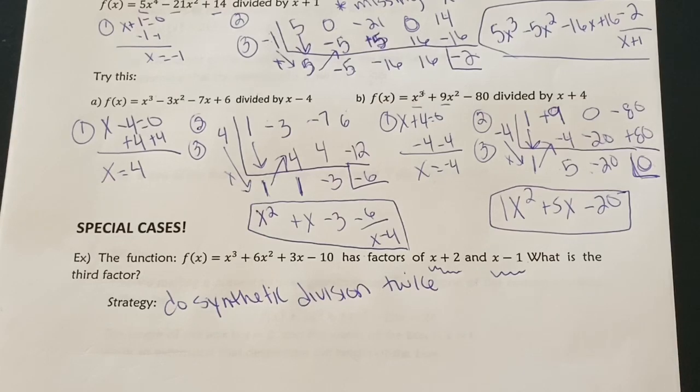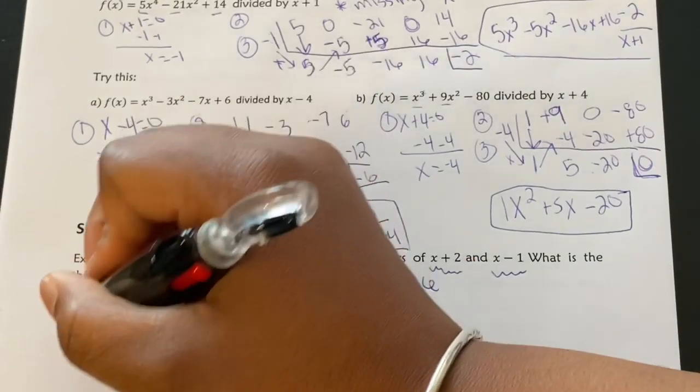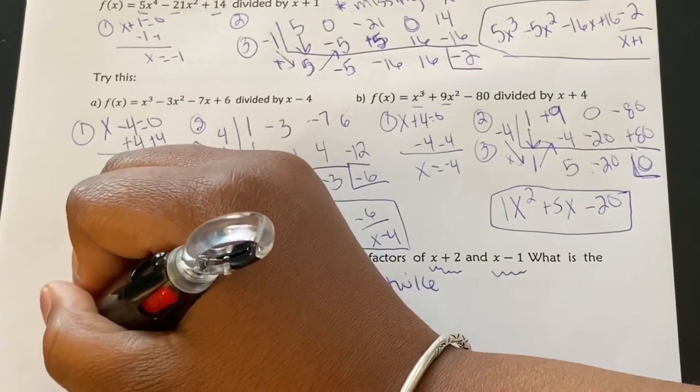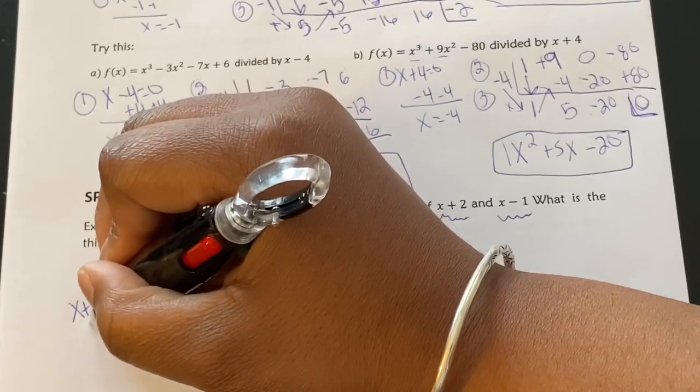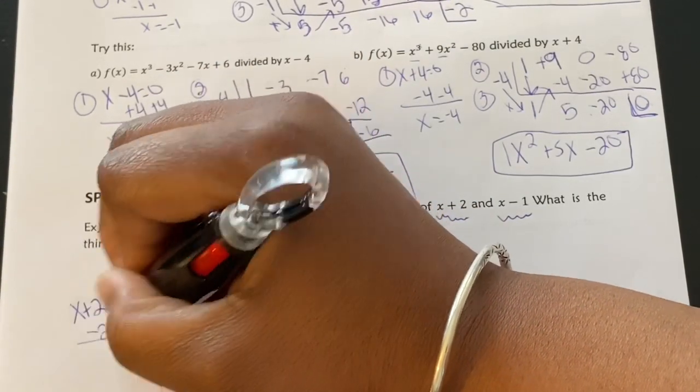So first, I'm going to do it with x plus 2. So let's do x plus 2 first. I'm going to make it equal to 0 and solve for x.